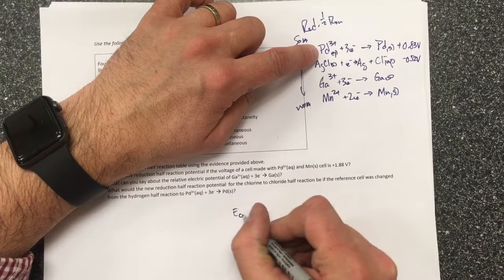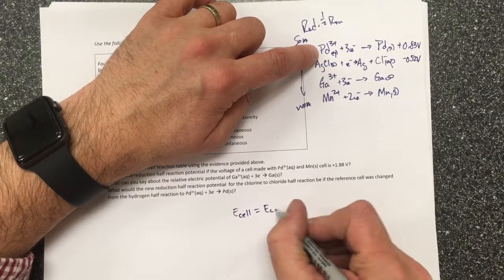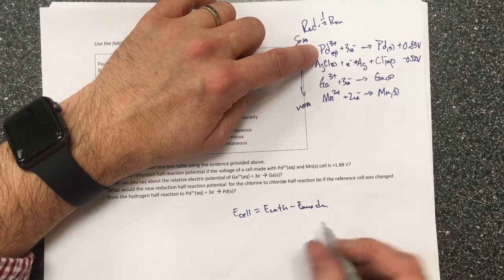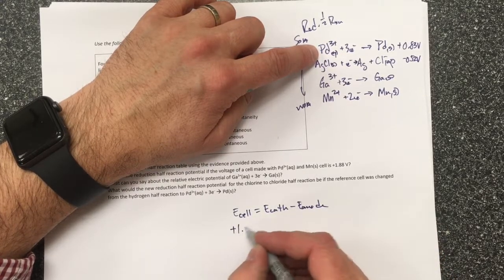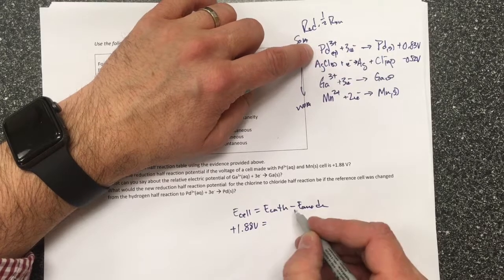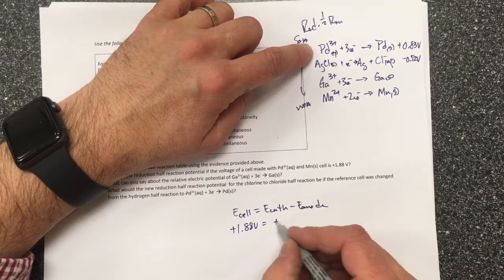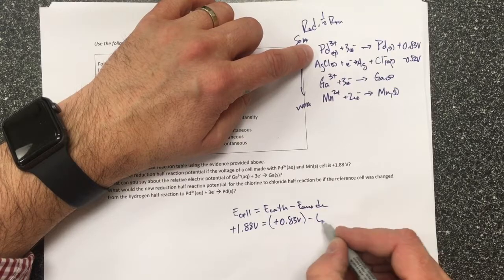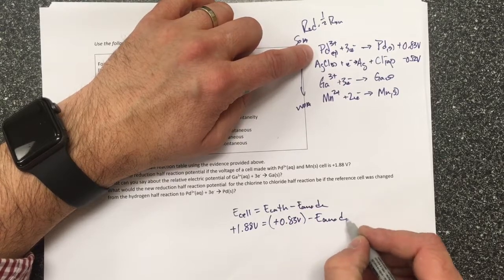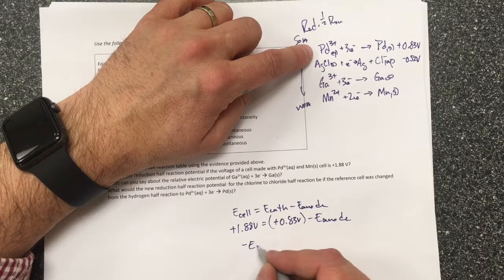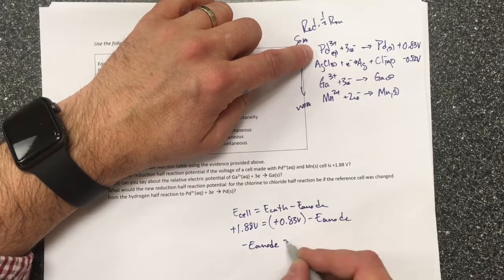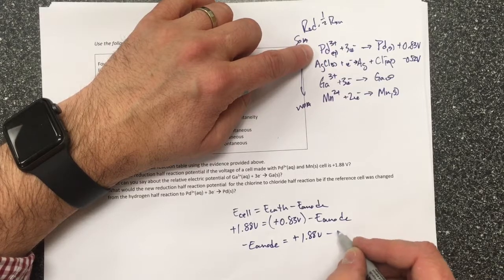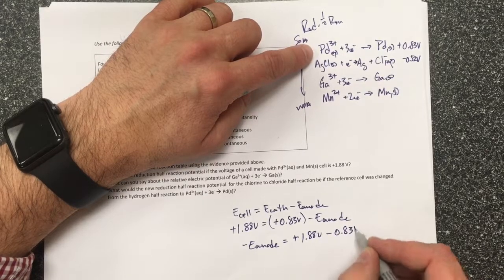So E cell equals E cathode minus E anode. And so this is a positive 1.88 volts equals my cathode, which is positive 0.83 volts, minus the E anode. So negative E anode equals positive 1.88 volts minus 0.83 volts.